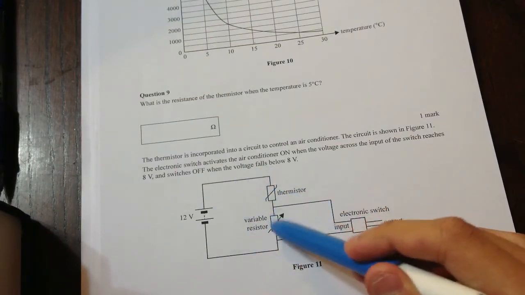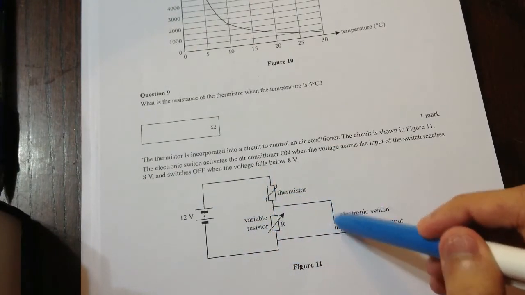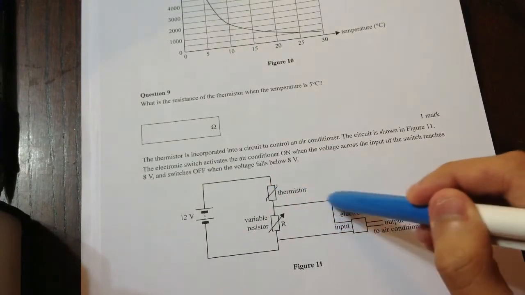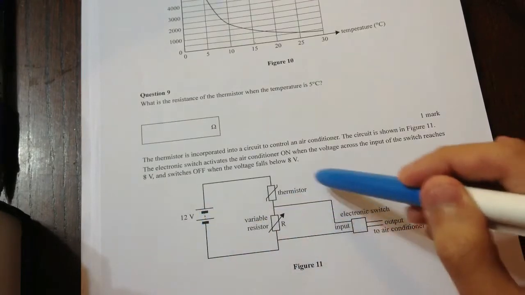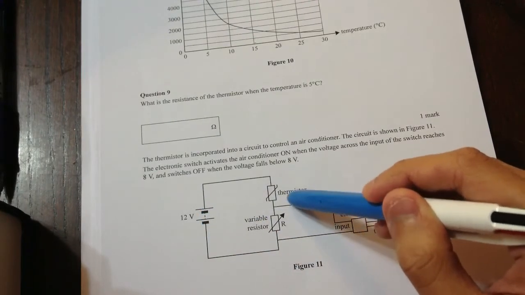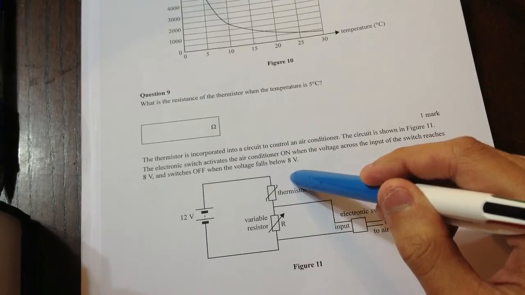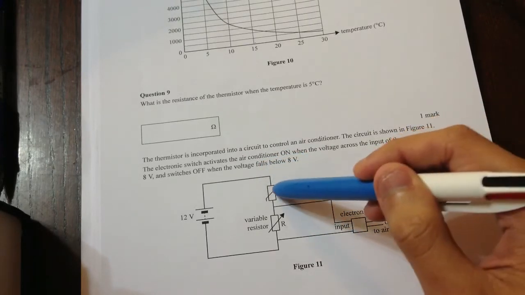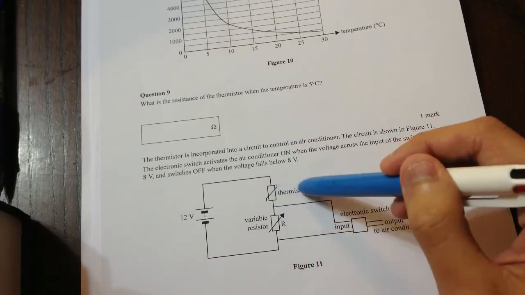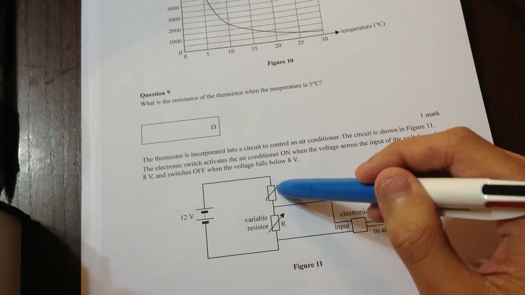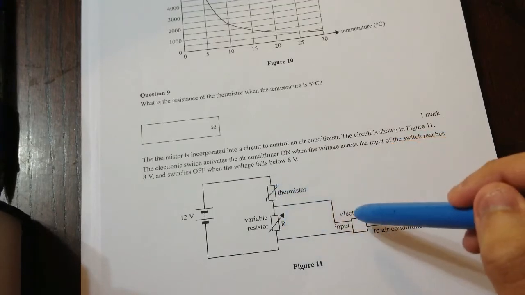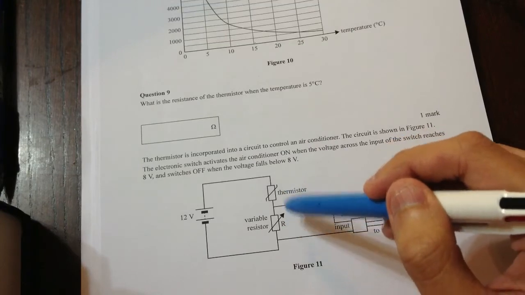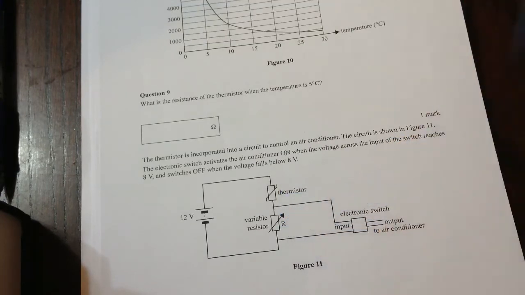I need to figure out what this is, and I know there's an 8 volt difference across here. I know this is 12 volts. So the voltage difference across our thermistor must be 4 volts, 12 minus 8. So this would be 500 ohms, 4 volts, this is 8 volts. And therefore we know the resistance, since the resistance is proportional to the voltage. This resistance has to be double that, because the voltage drop 8 is double 4. This is double 500, this is 1000.